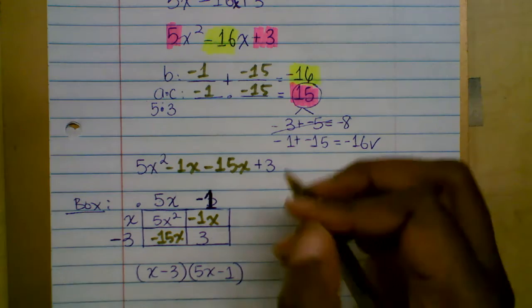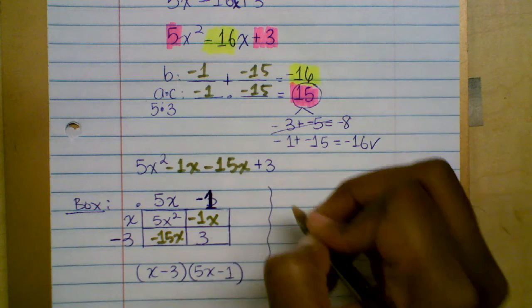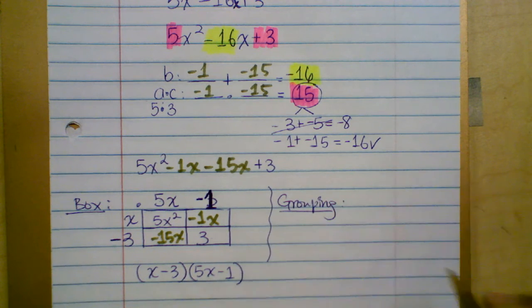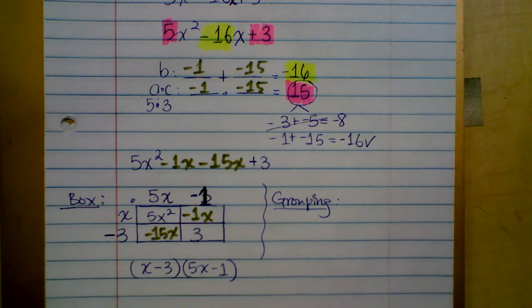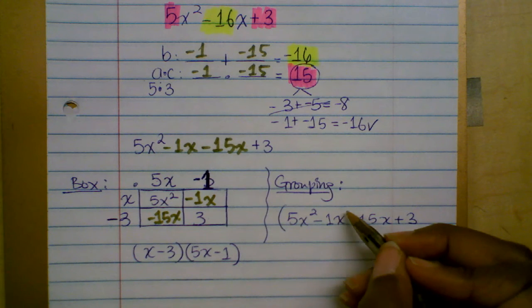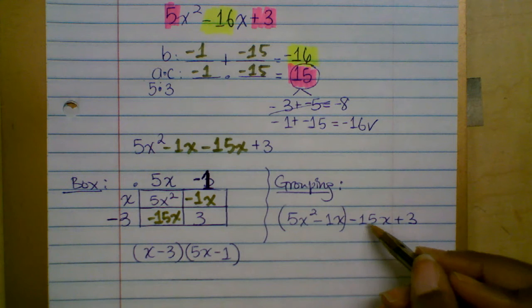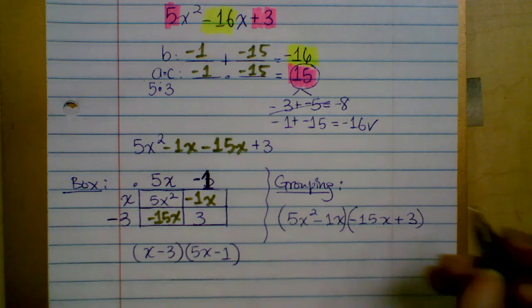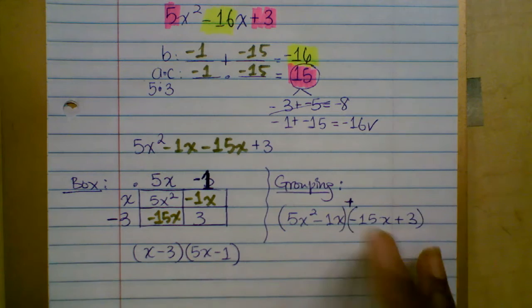Okay, so next let's try to do the box method, the grouping method on the right. Try to see if you can do the grouping method too. Pause the video and do the grouping method. So when I do the grouping, I'm going to group the left two terms together. And this is -15x, so I have to make sure the -15x is inside the parentheses, but you're still adding. You're not factoring yet.